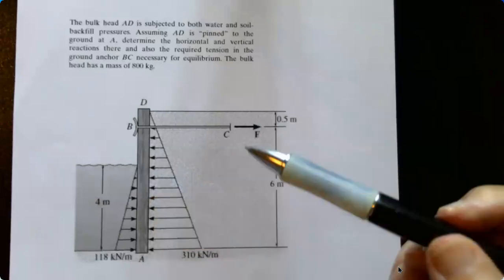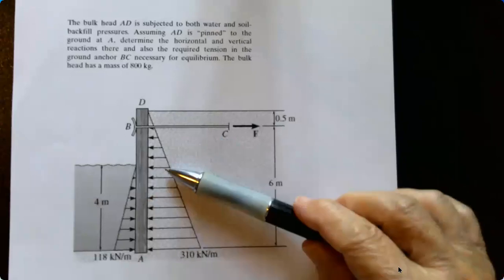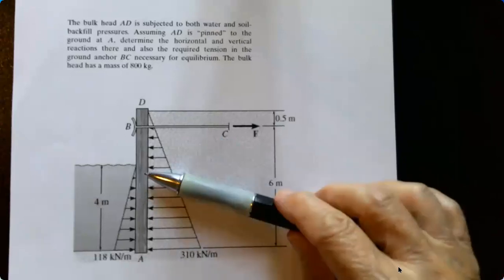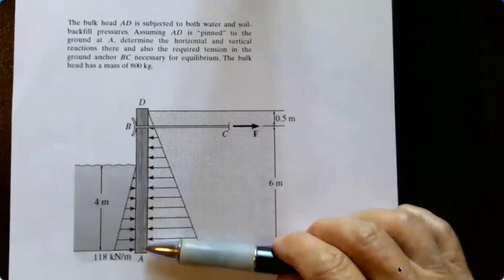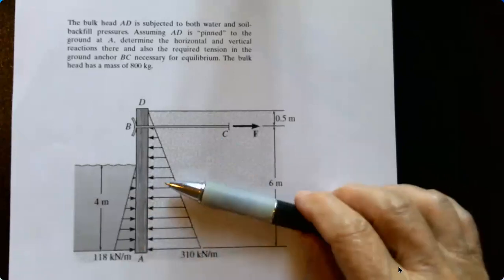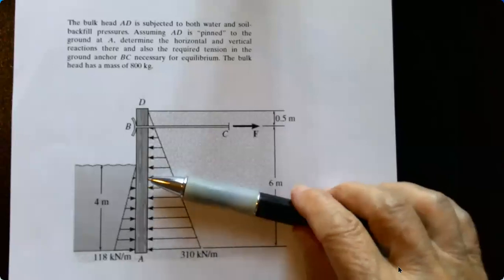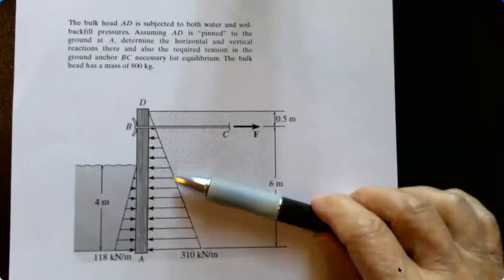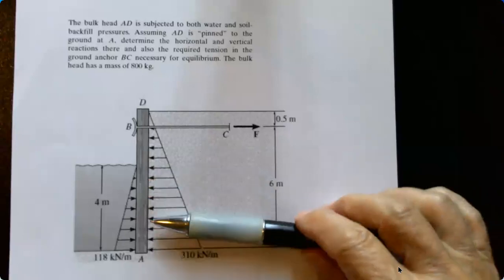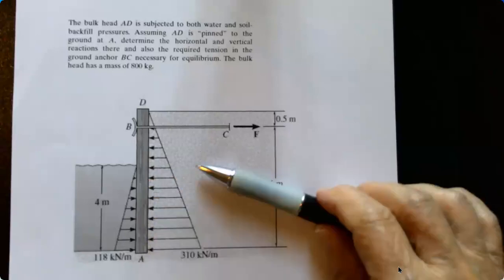If you get water back behind here, this water causes an additional pressure. And if you don't put weep holes along the bottom to drain that water out, you could actually enhance the potential for failure by adding this additional water pressure behind the retaining wall. That's why you tend to see weep holes along the base to get rid of excess moisture, let it drain out.